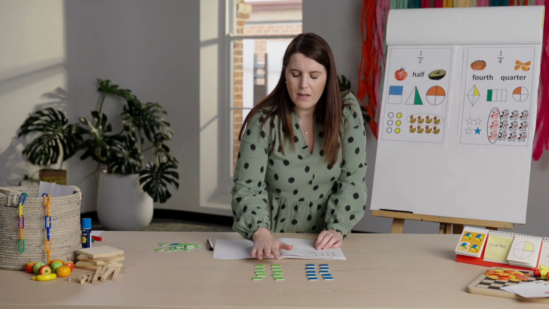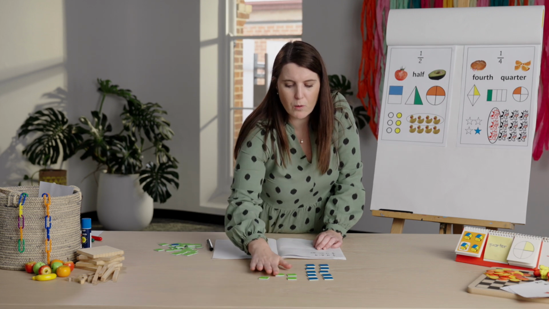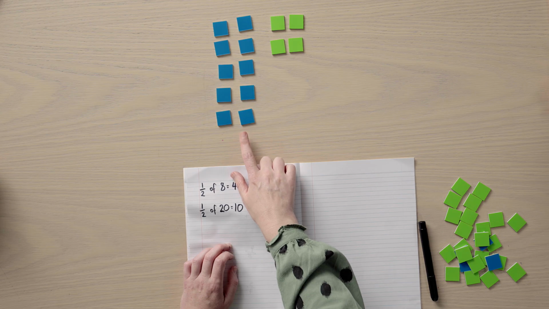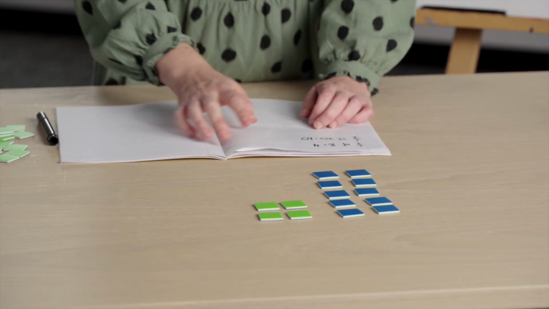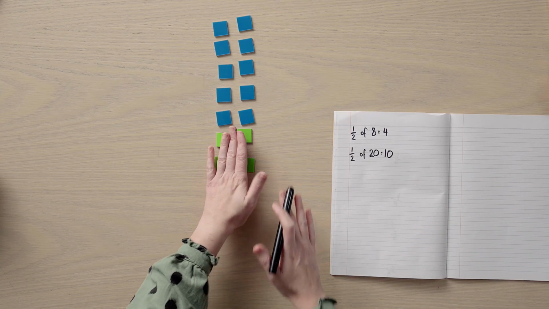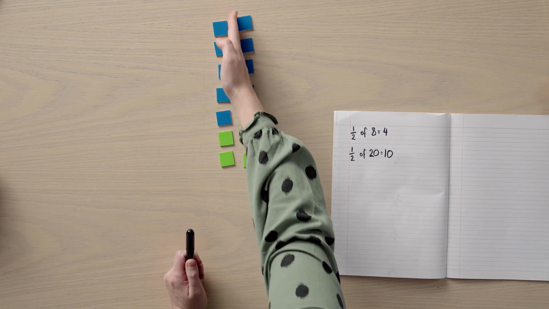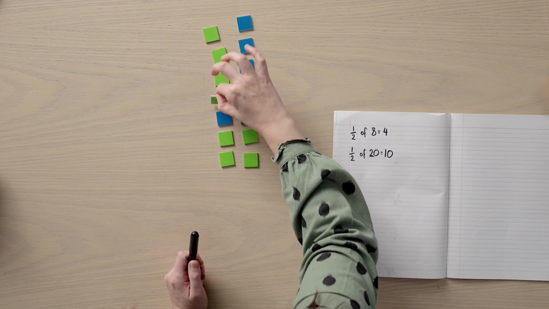Okay, I'm going to do one more number in halves, and that number is going to be the number 14. So I need to get rid of some counters. So now I have 14. Am I showing half? No, because this group is not equal to this group, so it's not half of the collection. Let's try adding these ones together. So I have my whole collection. I can already see half down the line. So I can turn those ones over.